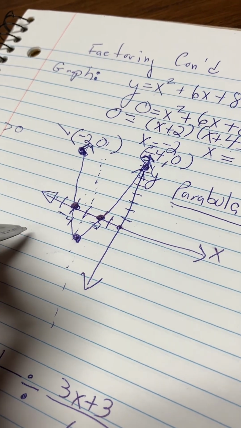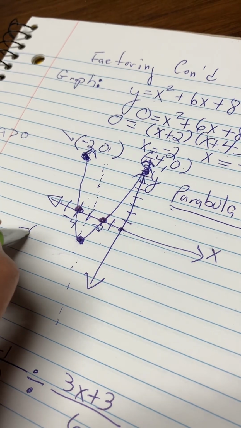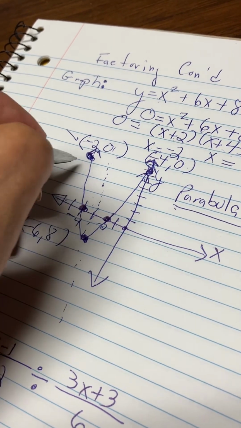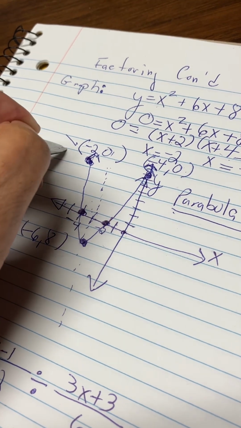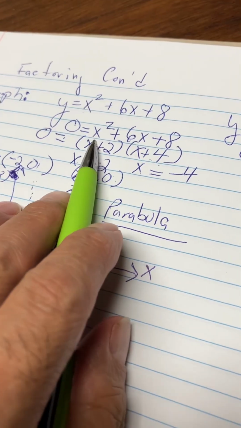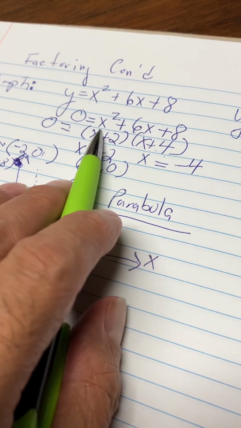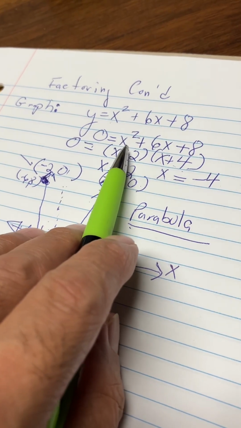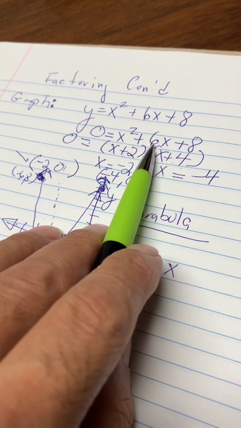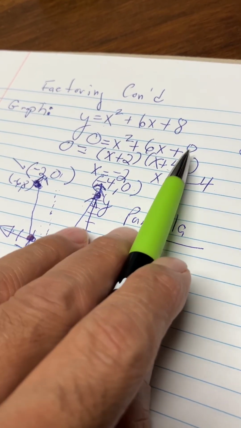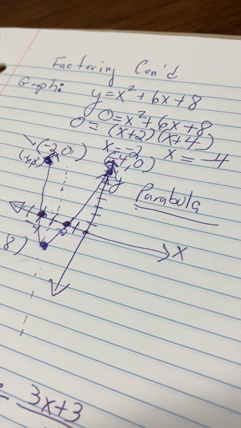So this is actually -6. -6, 8 is my other point right here. And you can check it if you want. -6 squared is 36. -6 times -6 is positive 36. And then 6 times -6 is -36. So that cancels out, and that gives us our 8.